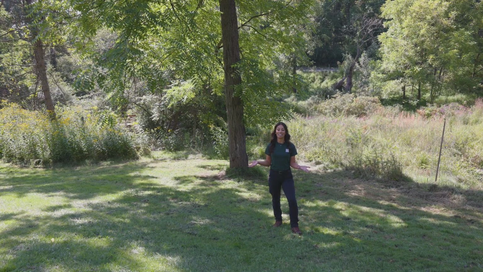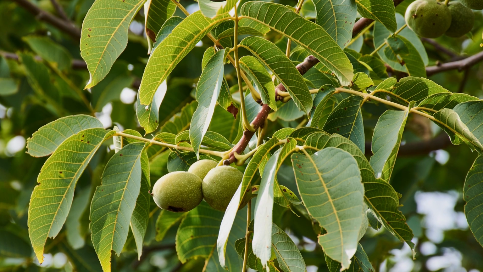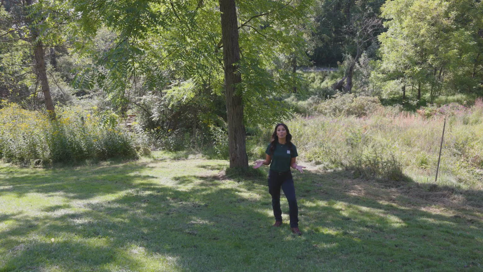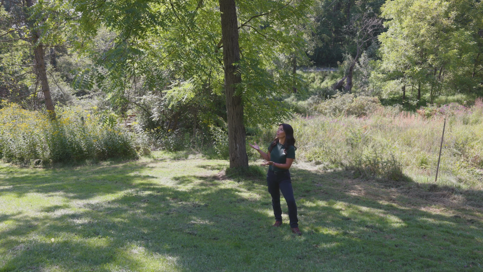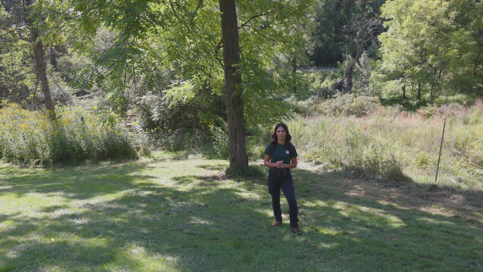Another example of seed dispersal is gravity. Plants that produce heavy fruit or seeds will drop their fruit, which will then roll to a new location. One example is walnuts, whose heavy fruits will then drop and roll and hopefully not hit you in the head if you're standing underneath of the tree.